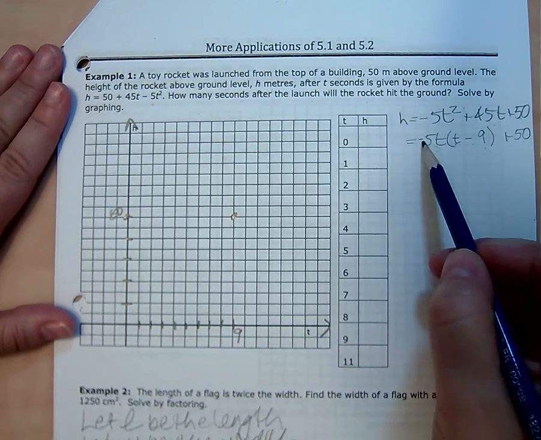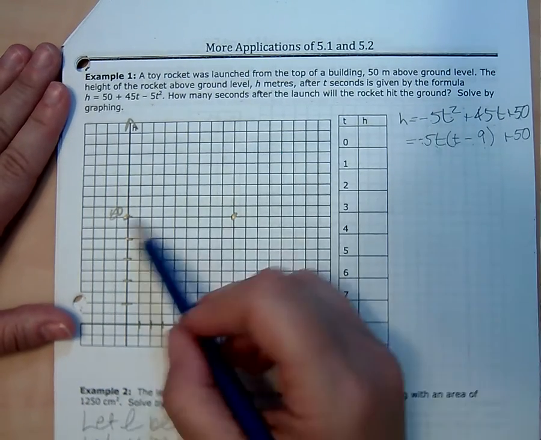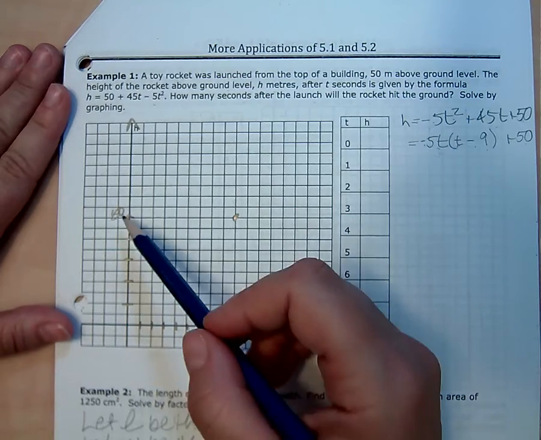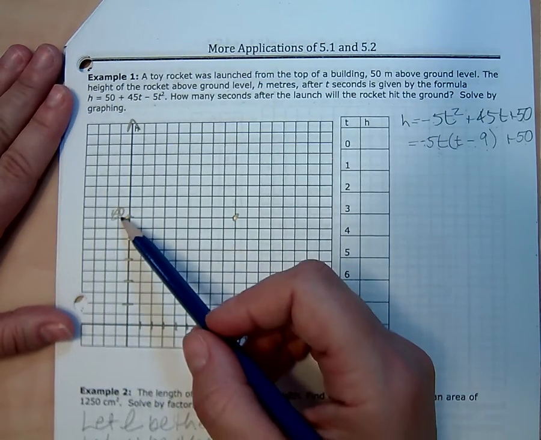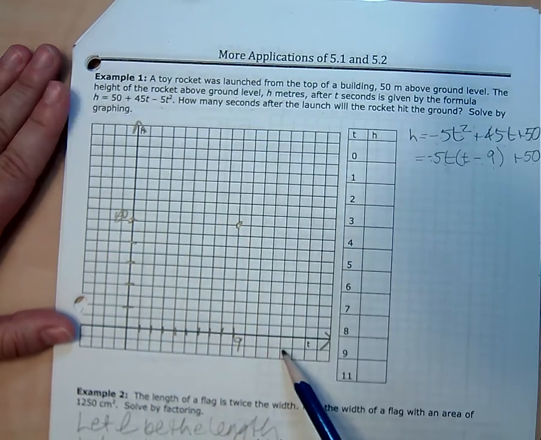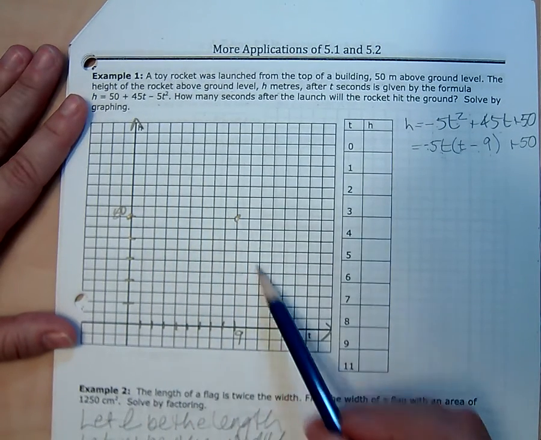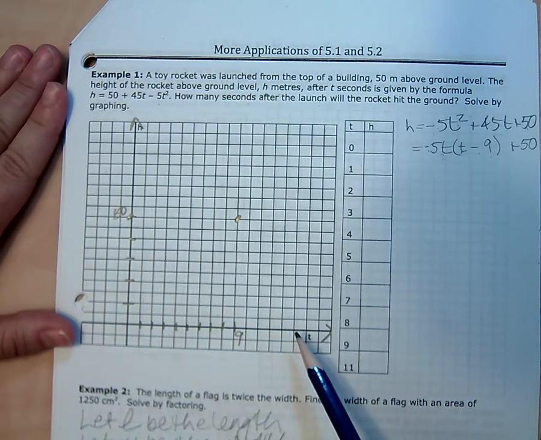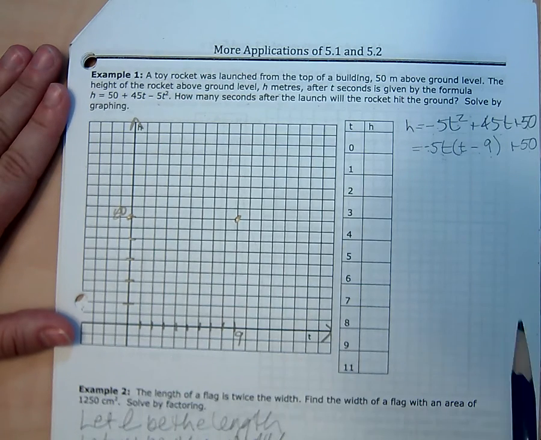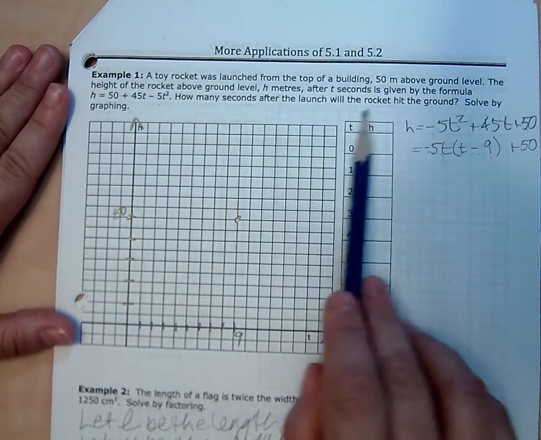We know it's negative in front of the t squared, so we know the curve is concave down. Like any other gravitational pull on planet Earth problem, it's going to launch, then come down with gravity, go slower, slower, slower, max out, and then come back down. And we need to know when the rocket is going to hit the ground.